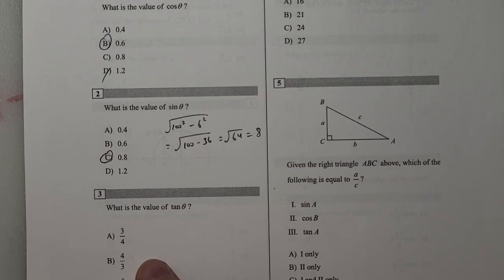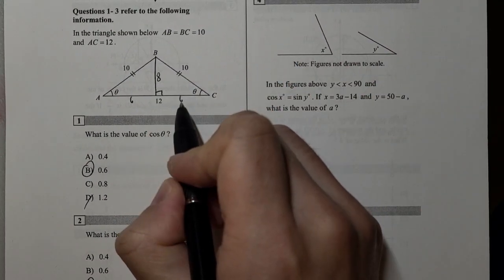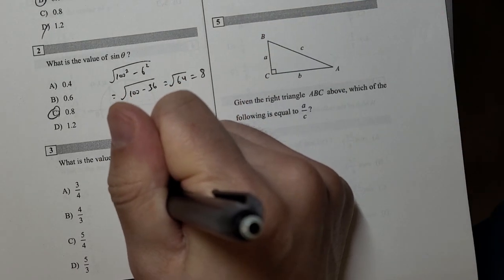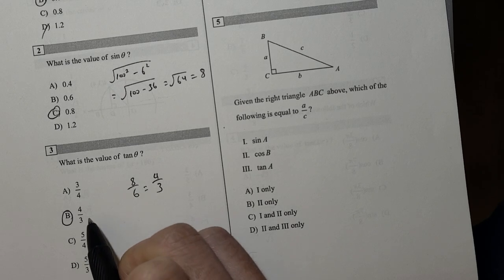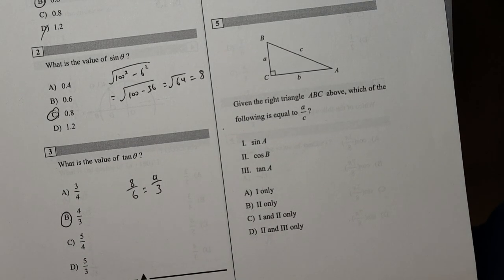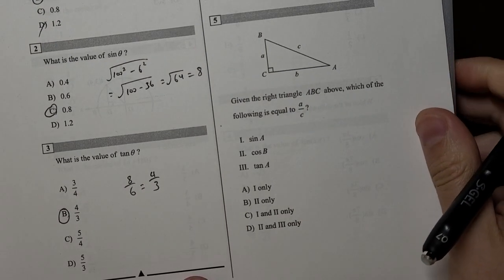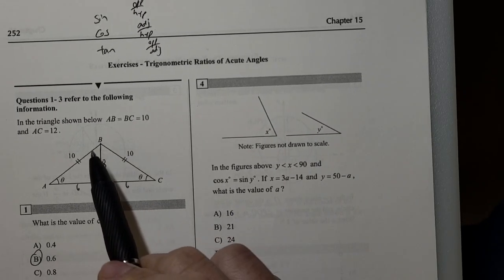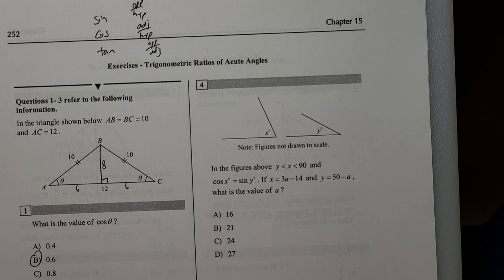Okay? What is the value of tangent theta? Well, tangent is opposite over adjacent. So it's 8 over 6, which is 4/3. So tangent can be bigger than 1. Clearly this is in this case, right? Okay? So that's how we solved that one. Again, key point here was we could not assume this angle B over there was a right angle, and it actually did not work out.